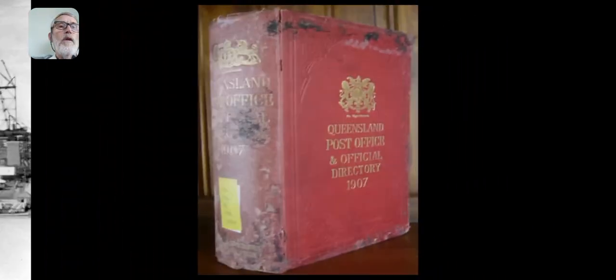I've got a similar sort of directory of Melbourne, but it's digitized and I have it online. I have it on my phone, on my computers. So it'd be nice if that was all digital and online. All right, that's this one.